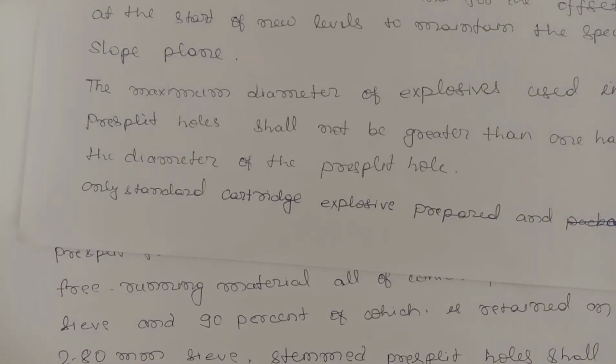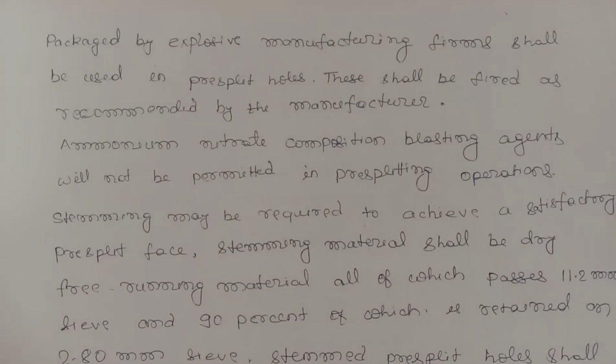The maximum diameter of explosive used in pre-split holes shall not be greater than one half the diameter of the pre-split holes. Only standard cartridge explosive prepared and packaged by explosive manufacturing firms shall be used in pre-split holes.